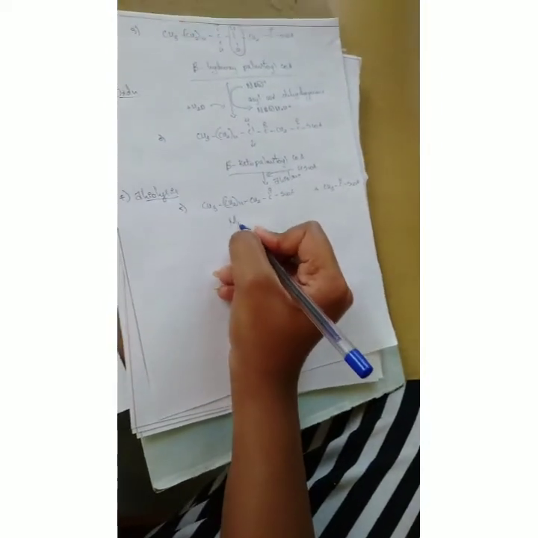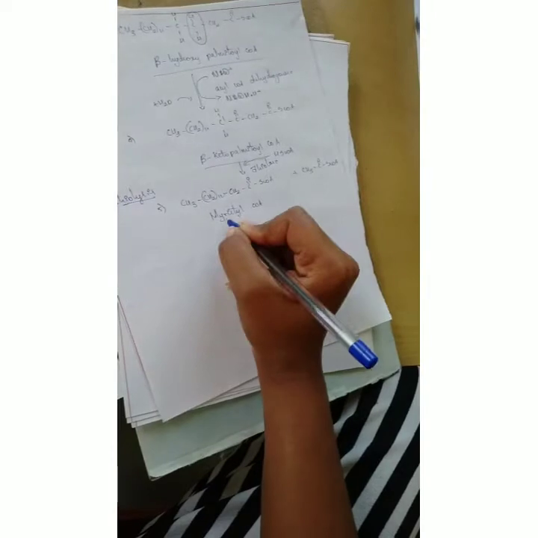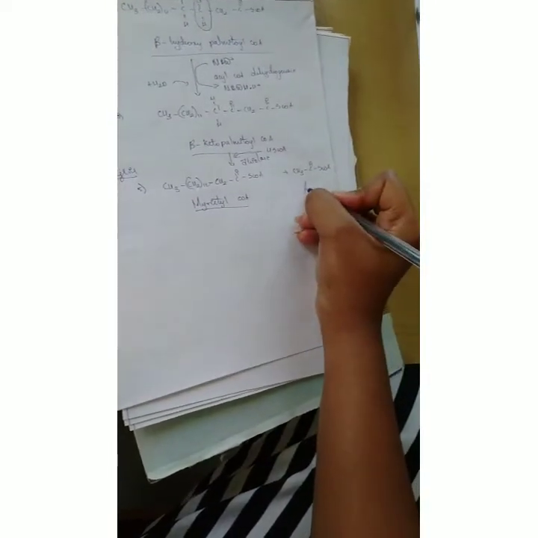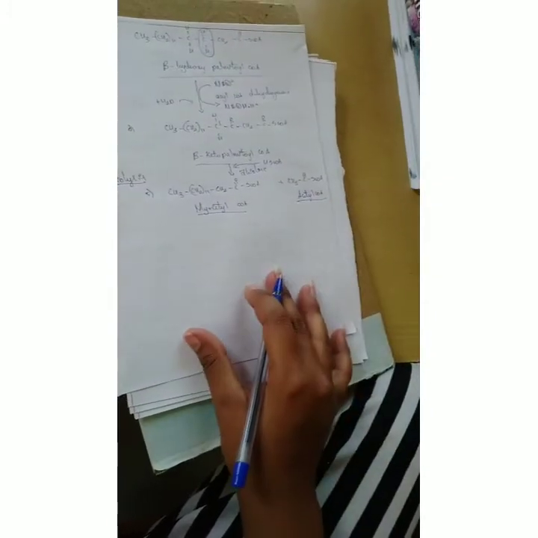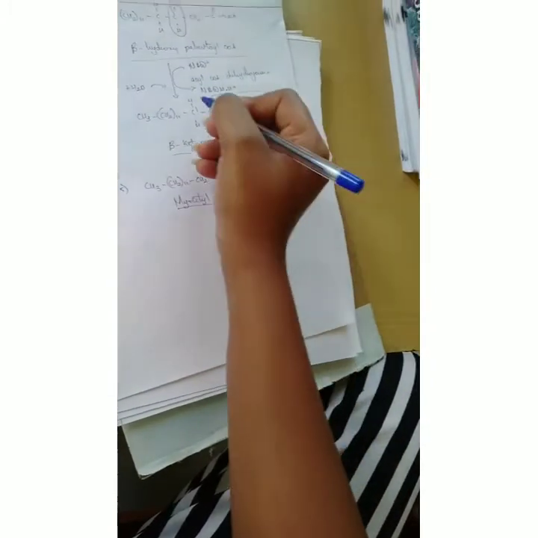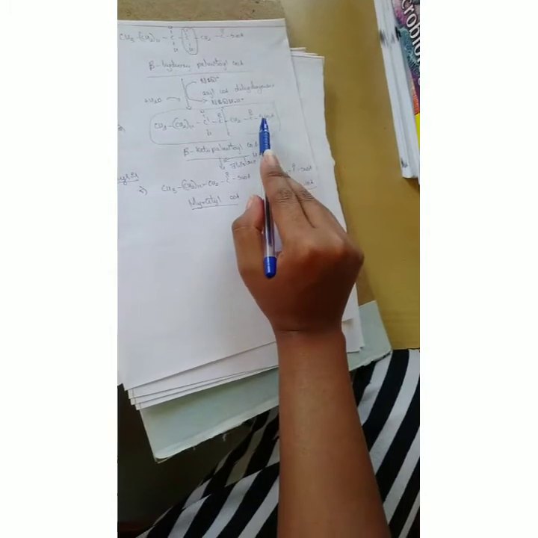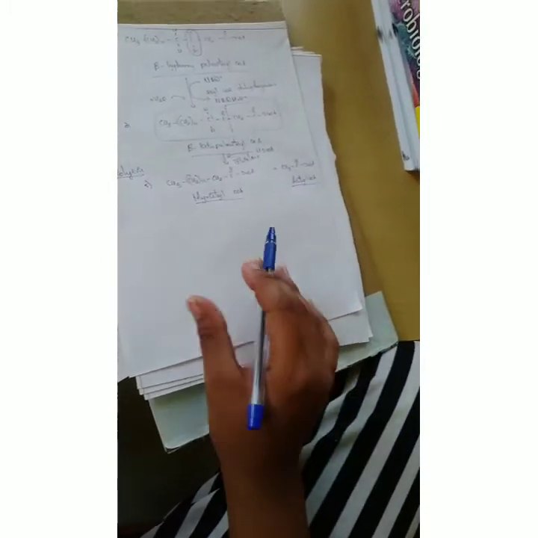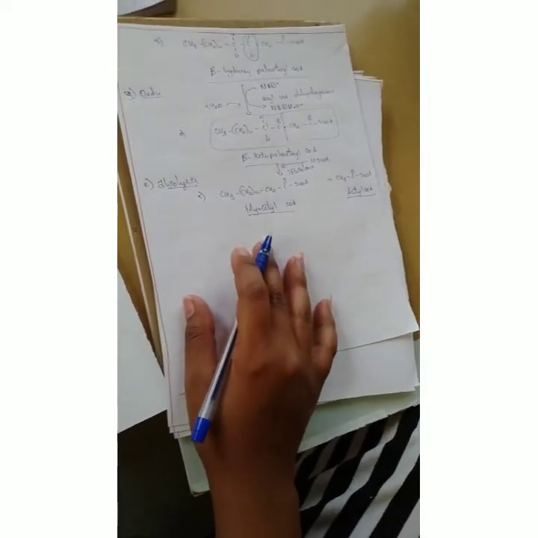This is called myristoyl-CoA, and this is acetyl-CoA. Here splitting takes place. This completes the transport of fatty acid into mitochondria by palmitic acid.